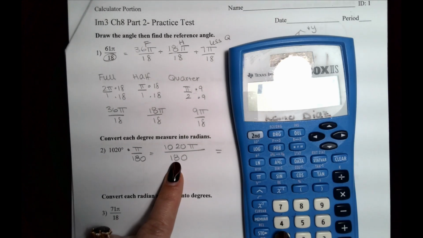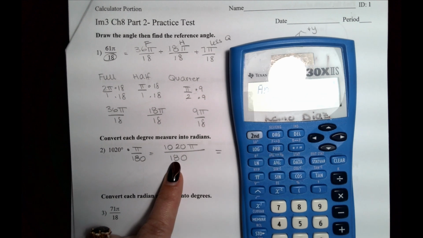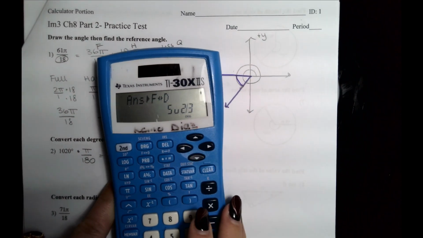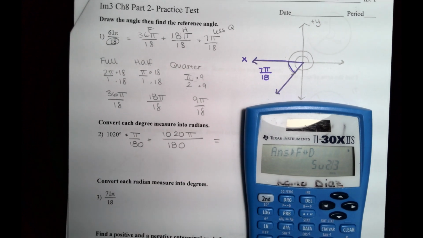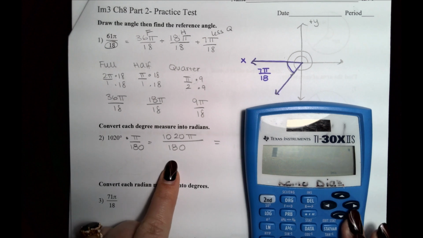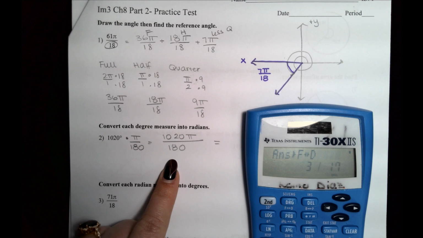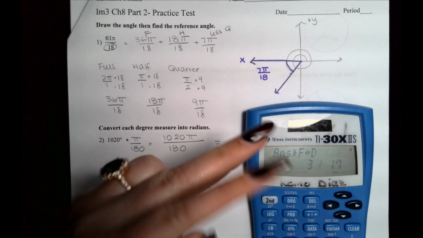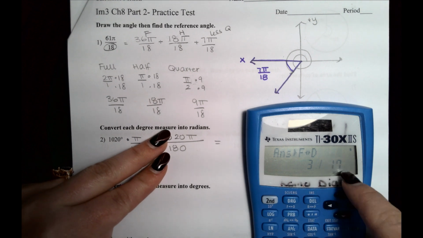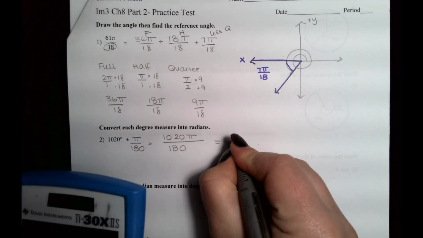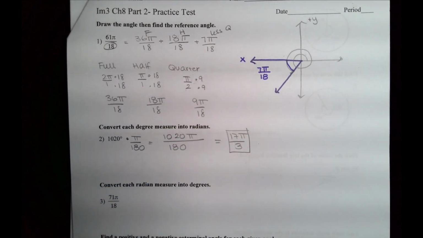I'm going to cheat. Instead of doing 1020 divided by 180, which will give me a mixed fraction, I am going to take the reciprocal of my fraction and do 180 divided by 1020. This will give me a simplified fraction, and then I'm going to flip it back. So I flipped my original fraction to type it into the calculator. Now from the calculator, I'm going to flip it back. So I get 17 pi thirds, and that way the calculator simplifies the fractions for me, and I don't have to do it by hand.